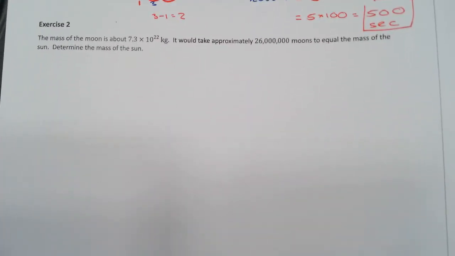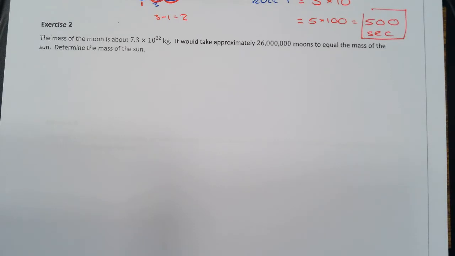For exercise 2, we're talking about more space stuff because space is an easy place to talk about really big numbers because space is so huge. Let's talk about the moon. The mass of the moon is about 7.3 times 10 to the 22nd kilograms. It would take approximately 26 million moons to equal the mass of the sun.